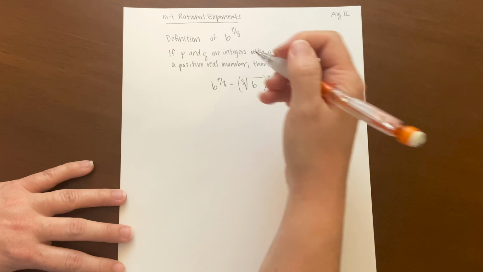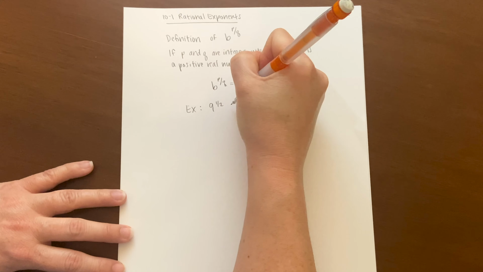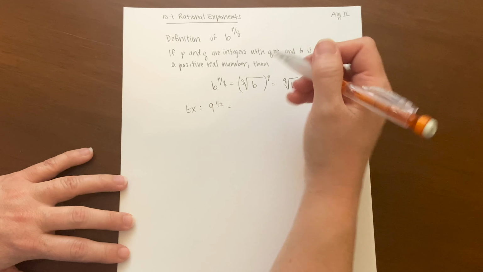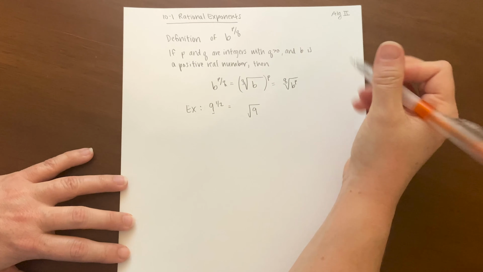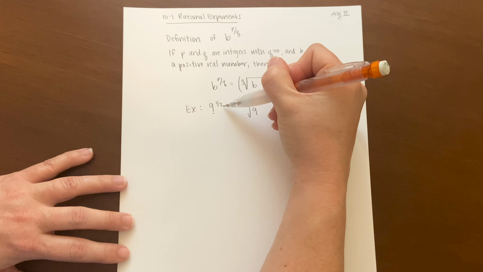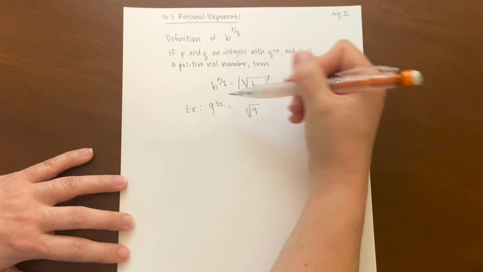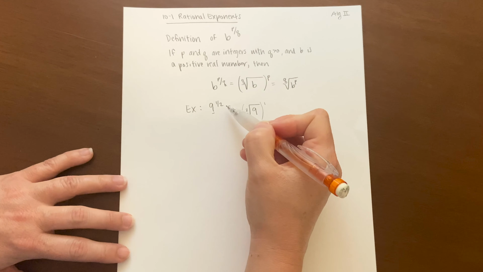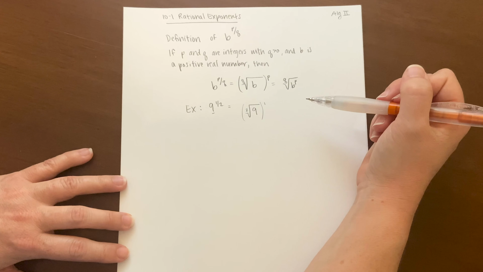So when you're rewriting something, for example, if we had 9 to the 1/2 power, and we were going to rewrite that as a radical expression, 9 is the base. The base goes inside the radical. The bottom number from the fraction is your root, because just like a tree, the root is on the bottom. So the root is here. The top number is your exponent. So this would be to the first power. So 9 to the 1/2 power is just another way of expressing the square root of 9.